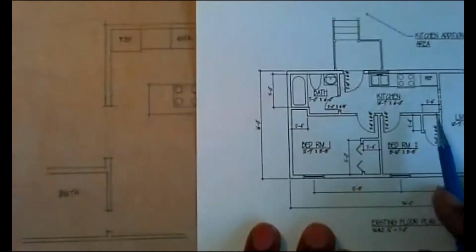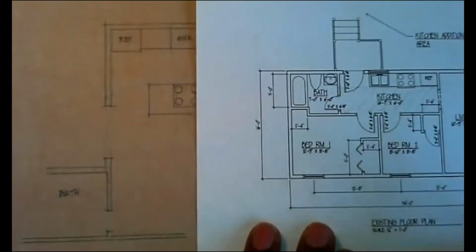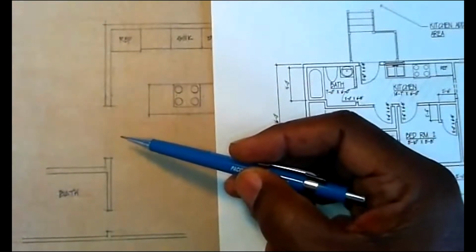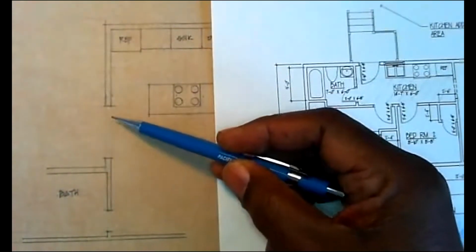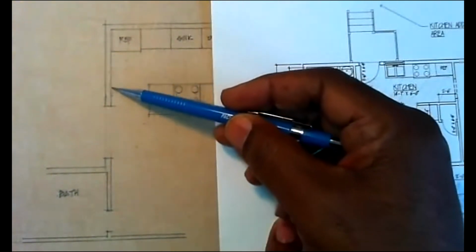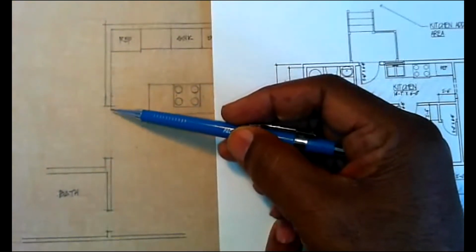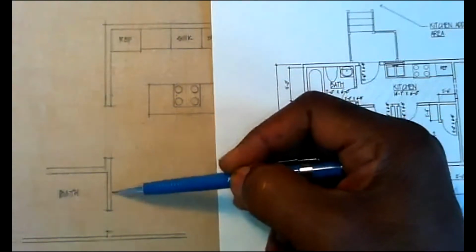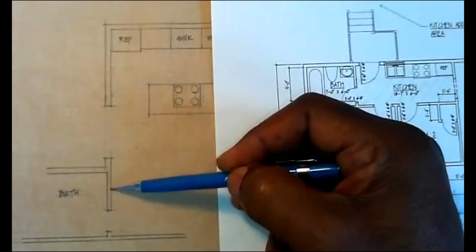So you see, in terms of context, I have started my new addition. The inside of my new addition wall, being 6 inches exterior, is in alignment with the interior wall of the existing bathroom right here.